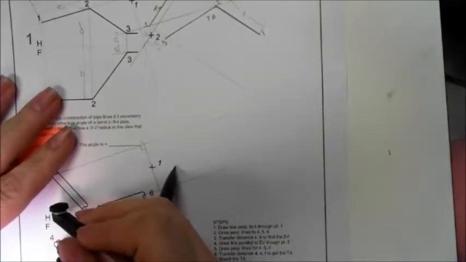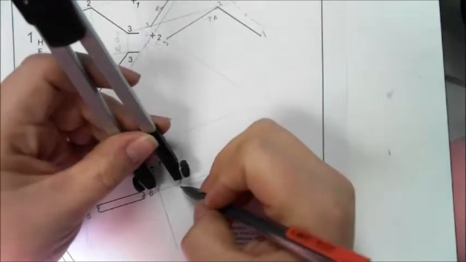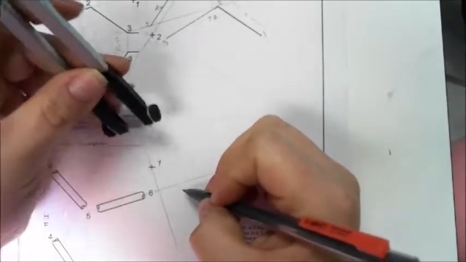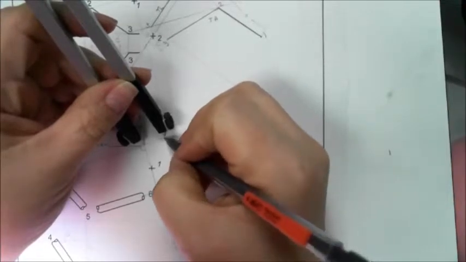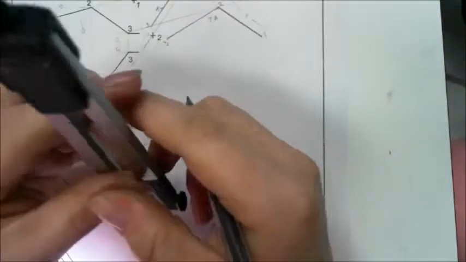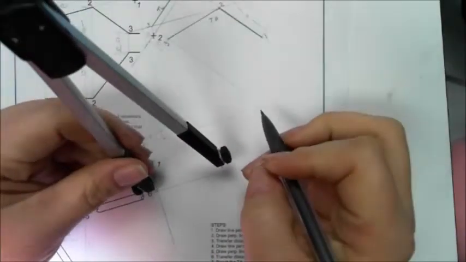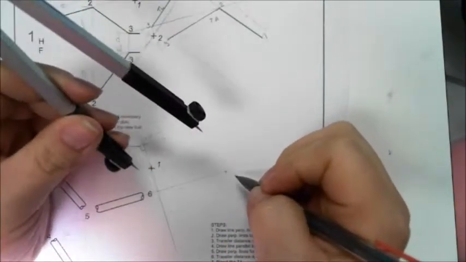I'll transfer a, little a, and transfer b.